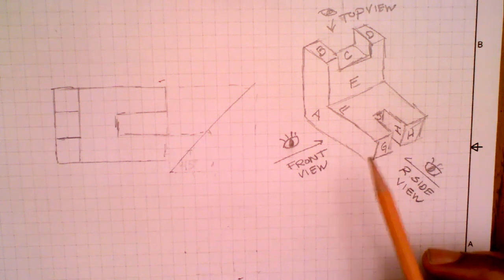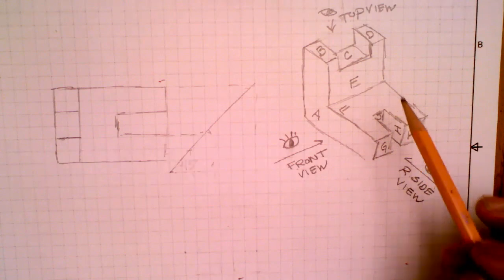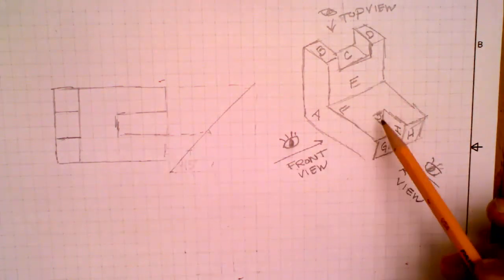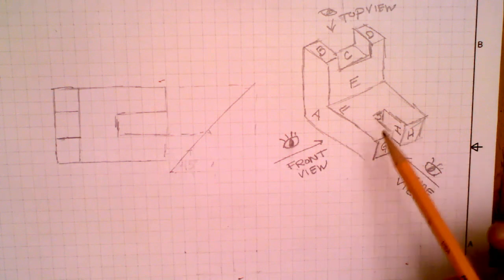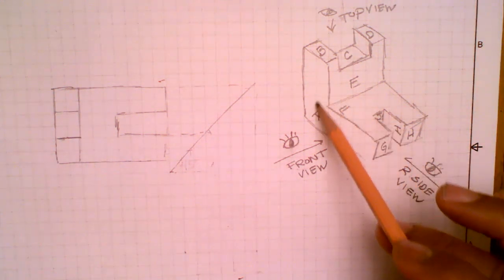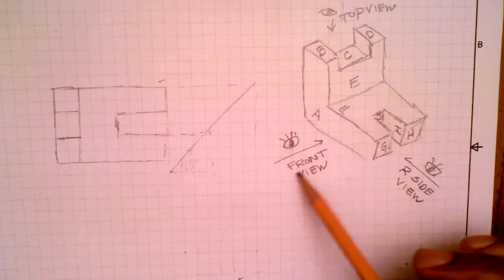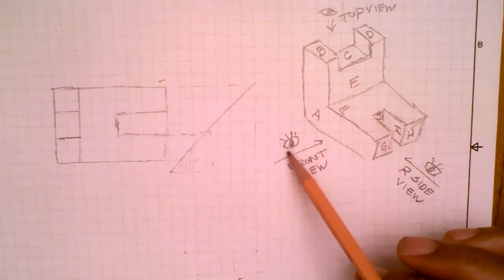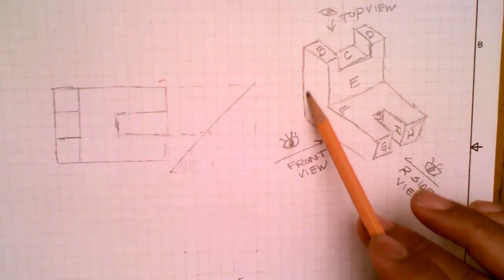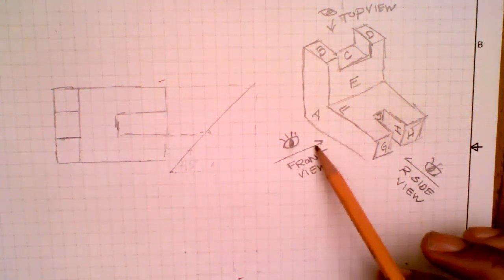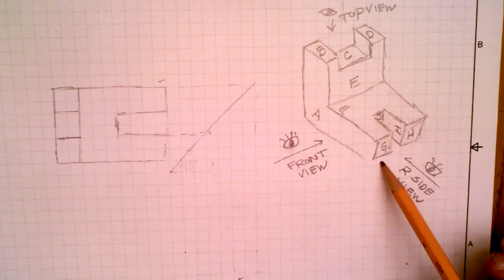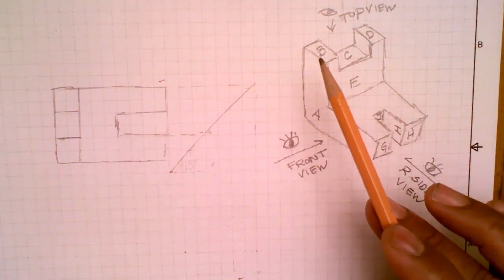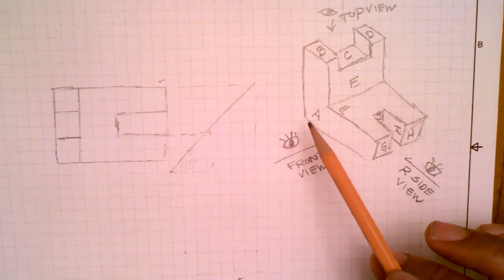So what you see right now is I have all the surfaces of this object labeled A through J. That's a little J right there. So this is surface A for me. My line of sight in the front view is, if this is my line of sight, I can only see surface A, which is this L shape. I can't see around the corner. I can't see letter G from here, nor can I see over the top of the object and see letter B from here. I can only see surface A.